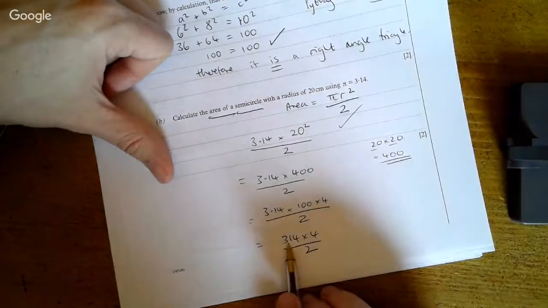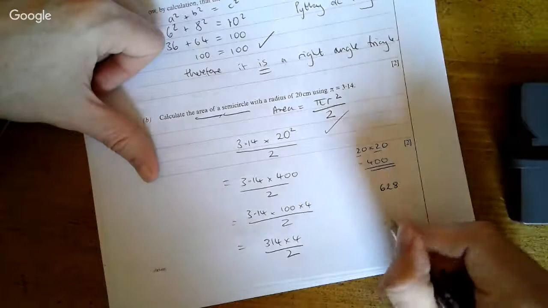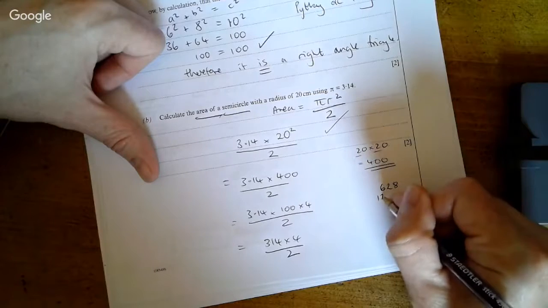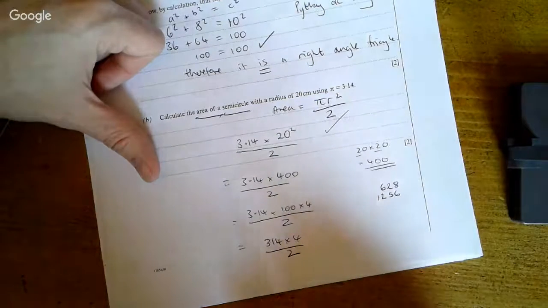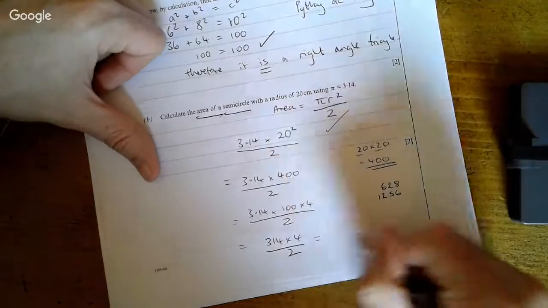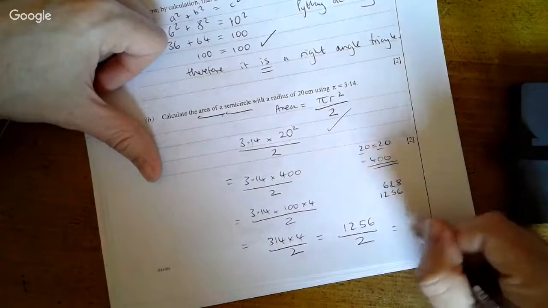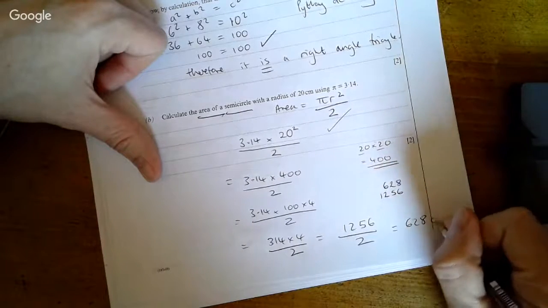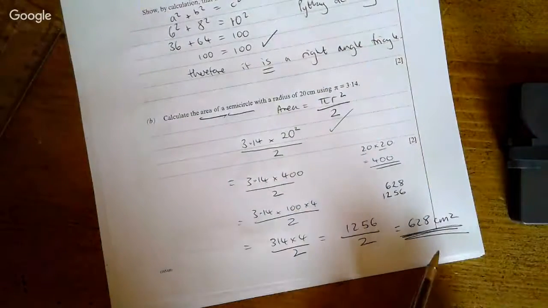To times something by 4, I'm going to double it. So I'm going to say double 314 is 628, and then double 628 would be 1, 2, and then 56. Okay, I've gone quick there, but you can take your time working that out. So then it's 1256. But then I'm going to halve that, so it's going to take me finally to 628 centimeters squared. Okay, that's my final answer.